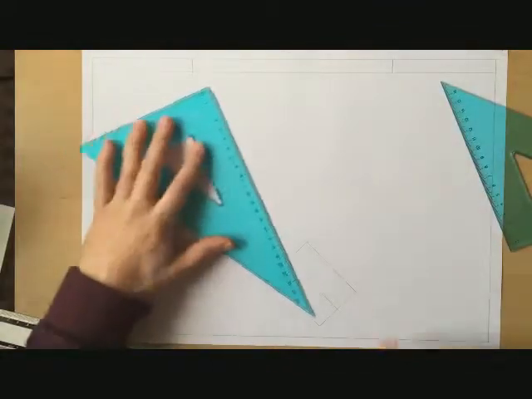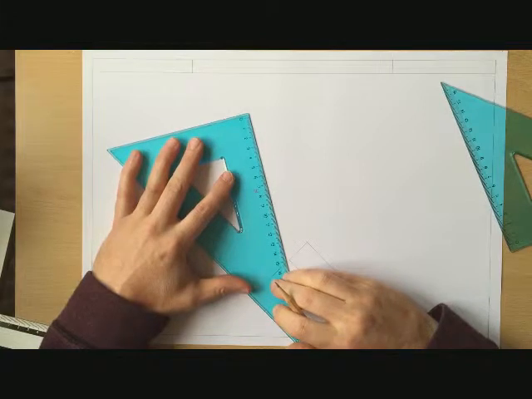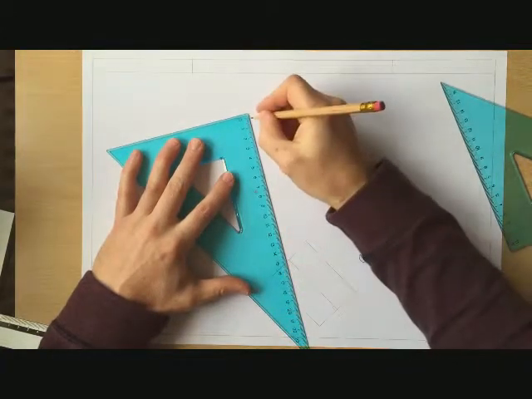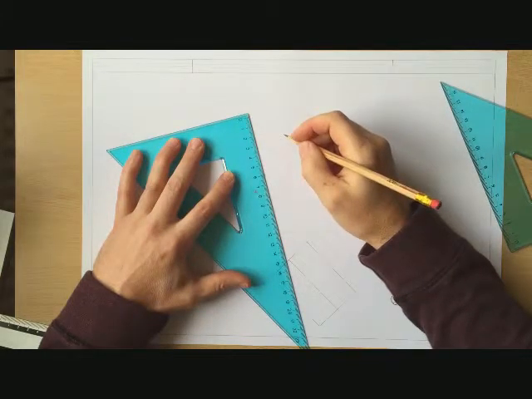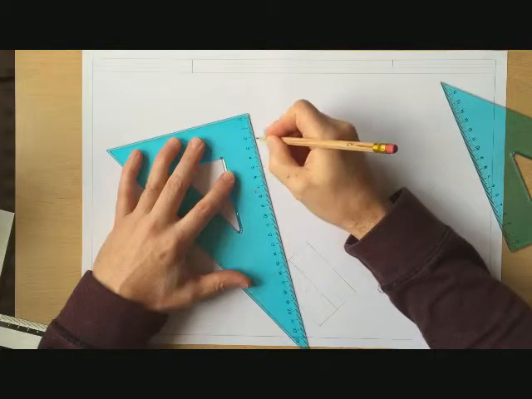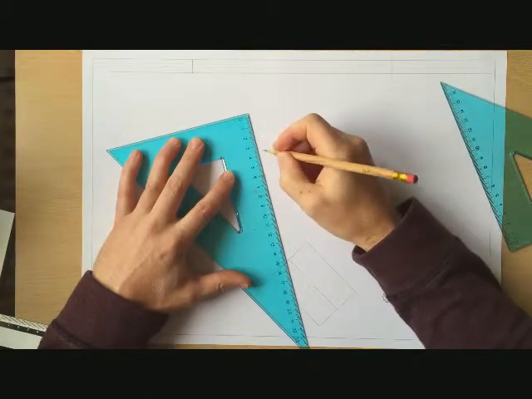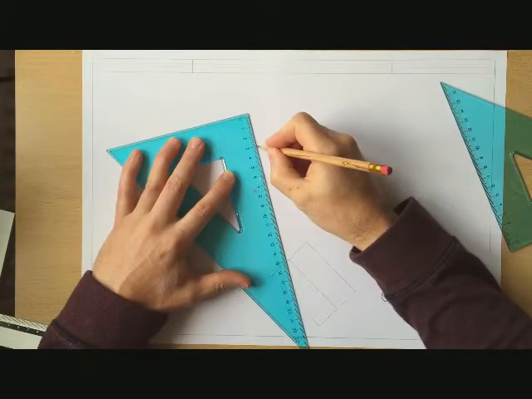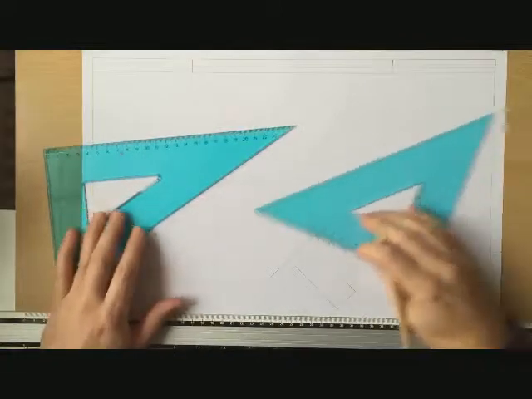And then up the side here I'm going to mark 60 for the apex or the ridge of the roof. I'm going to mark 40 for the eaves, and I'll mark 30 for the diameter line of the semicircle that makes the opening.